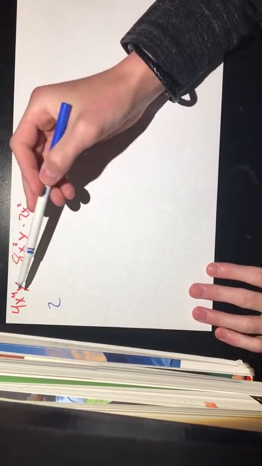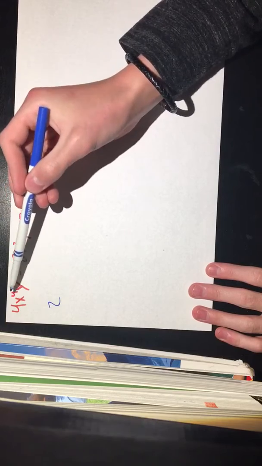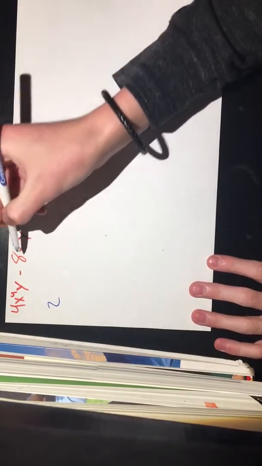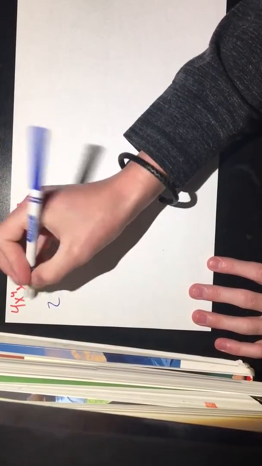Now, what can we look at next? We'll look at our x's. Well, we have an x to the 4th, an x to the 3rd, and an x squared. Well, the smallest one there will be the x squared. And since it fits into the x cubed and x to the 4th, it'll be fine to put it up here.